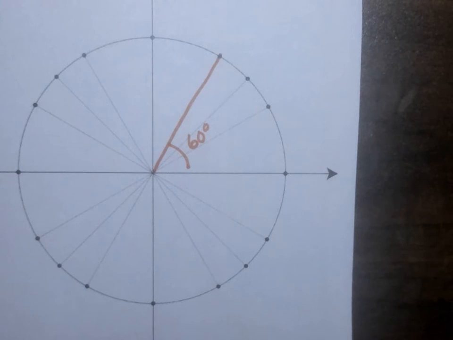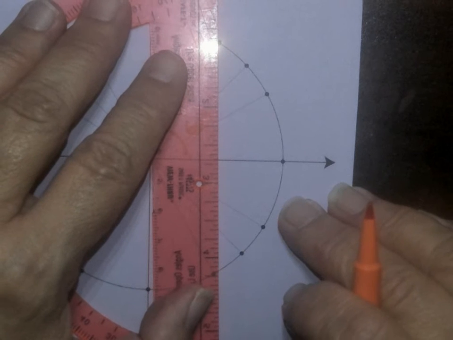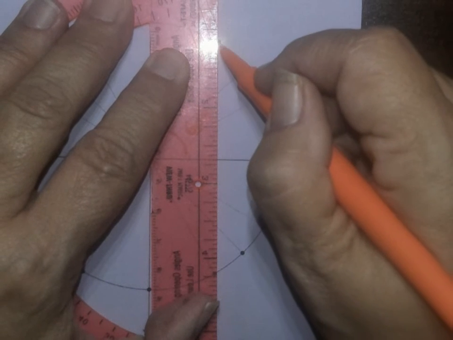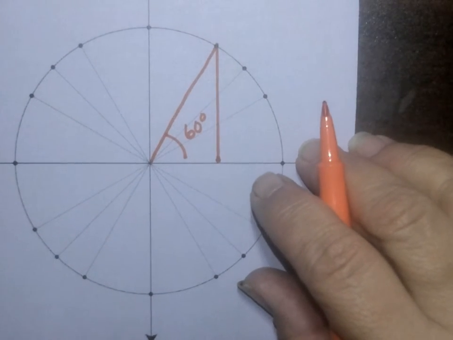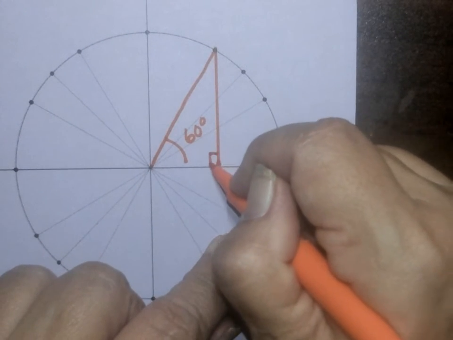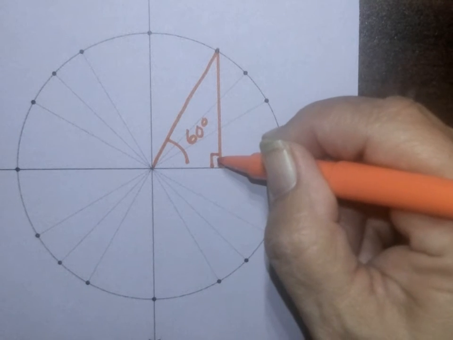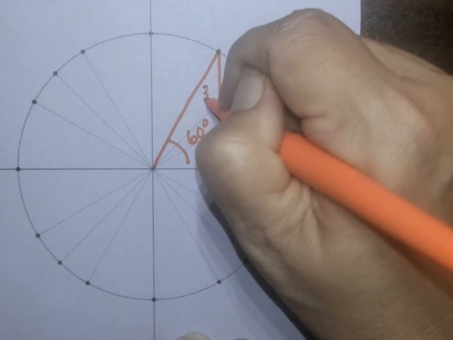All right, well, we're going to do the same thing. We're going to take our protractor and we're going to draw a perpendicular line segment. Perpendicular lines form a 90-degree angle. So if I've got 90 and 60, this angle must be 30, right?